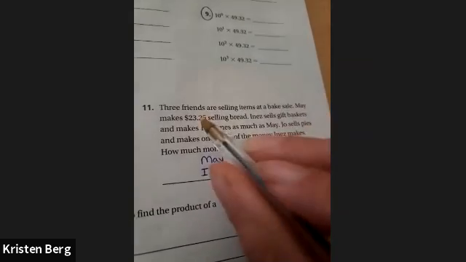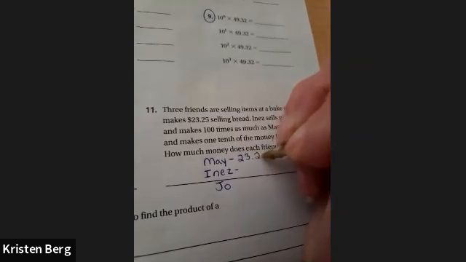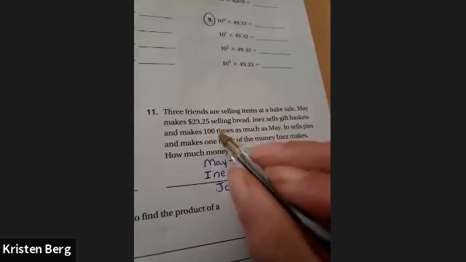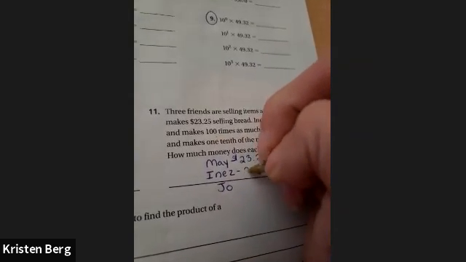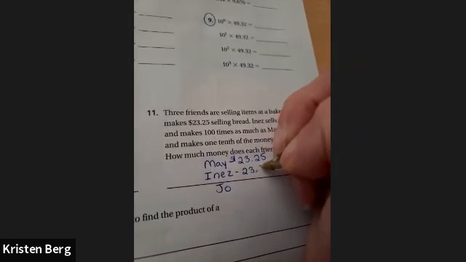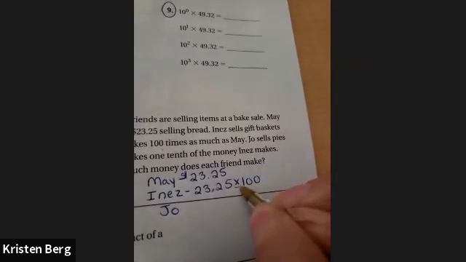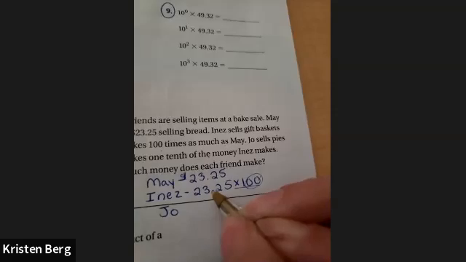So it does tell us what May makes. May makes $23.25. All right, now it says Inez makes 100 times as much as May. So remember, this is May, and then I'm going to times it by 100. So when you times it by 100, remember you are making it bigger by 2 places. So I'm going to make it bigger.